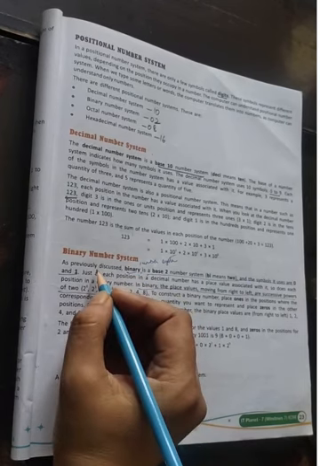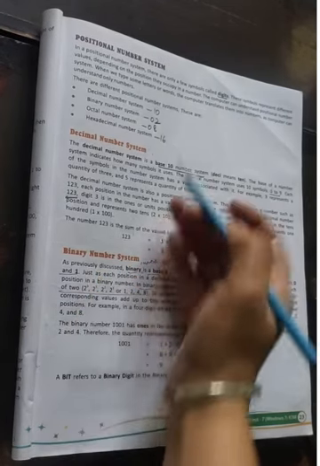Next number system is the binary number system. The binary number system base, as we discussed, is 2. The reason is that the binary number system uses only 2 symbols, that is 0 and 1.